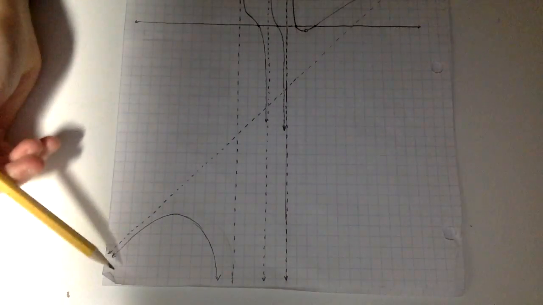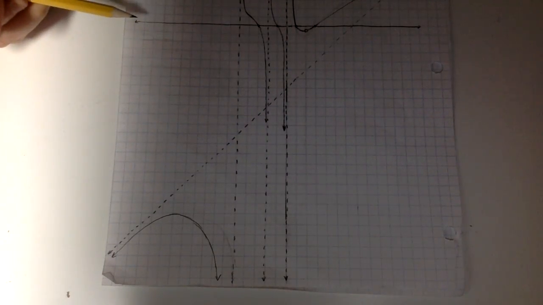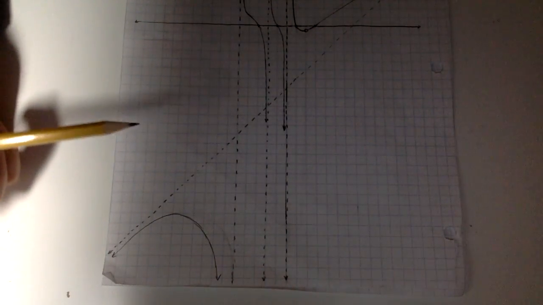And I also knew that there was also going to be some values down here, and so I knew that it would have to be going towards negative infinity because there aren't any more x-intercepts, and one part of it would have to be going towards this asymptote, and the other half would be going towards this asymptote. So, yeah.